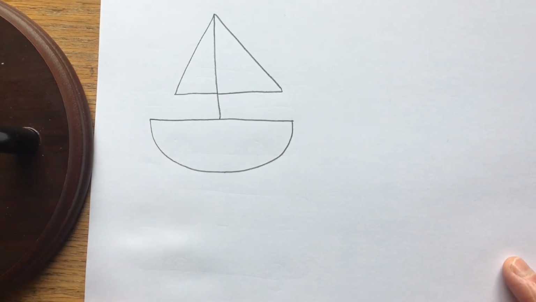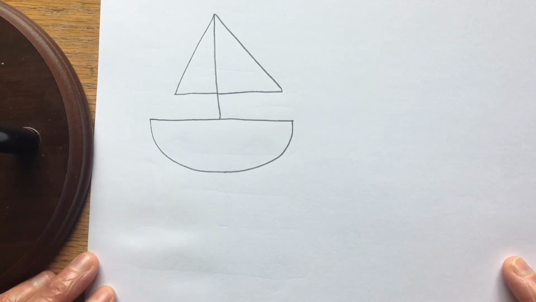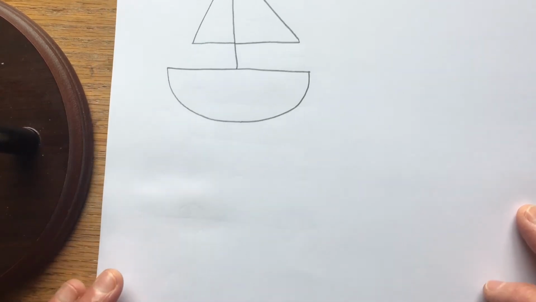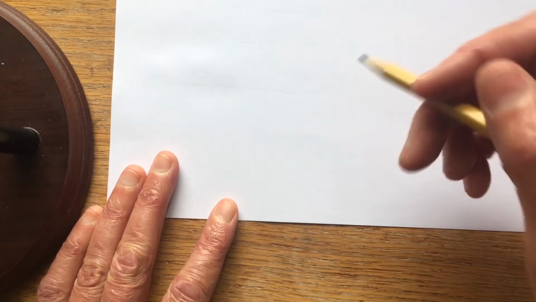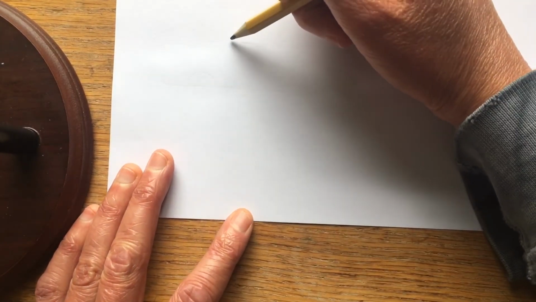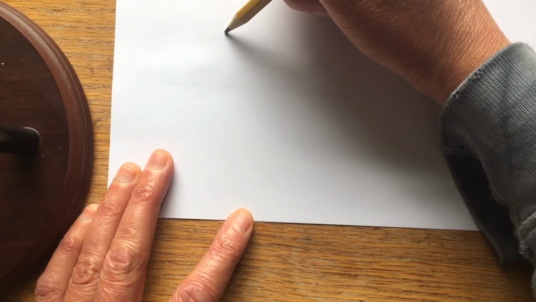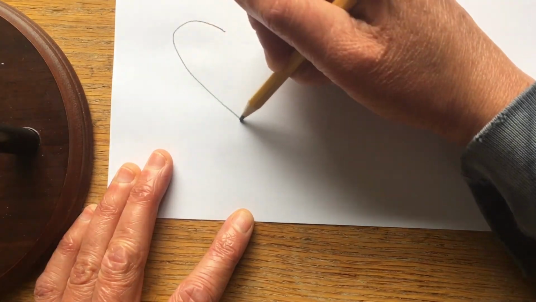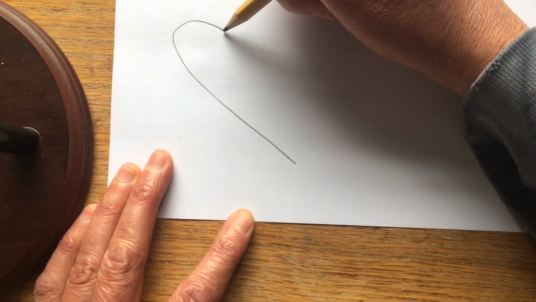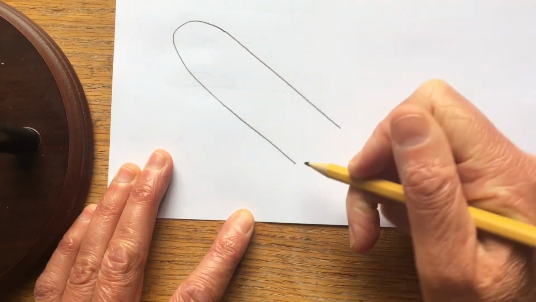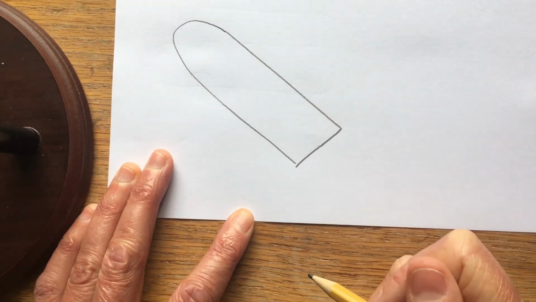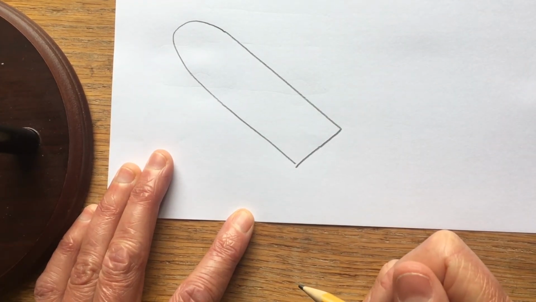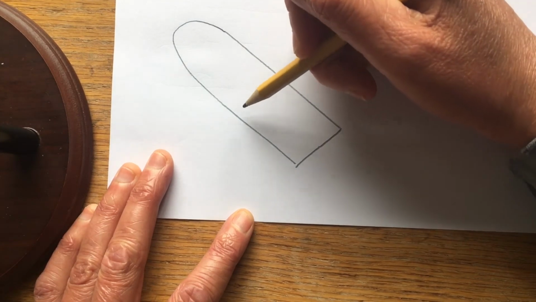You could also draw vehicles that go in the air, like an airplane or a hot air balloon or a rocket ship. We're going to try drawing a rocket ship. My rocket ship is going to be long and skinny because it has to go fast. So we can draw a shape like that to start our rocket ship. And a couple of wings.